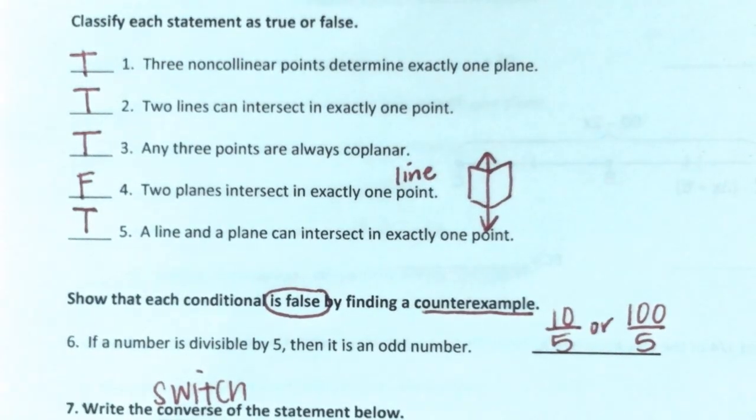Just a big thing too, remember any 3 points are coplanar. They make a plane. They have to be non-collinear to make a unique plane, and if they're collinear, they make infinitely many planes. All right.